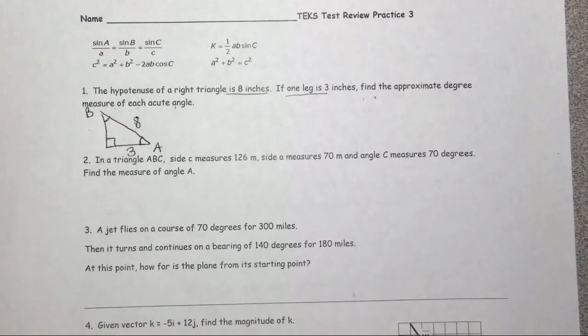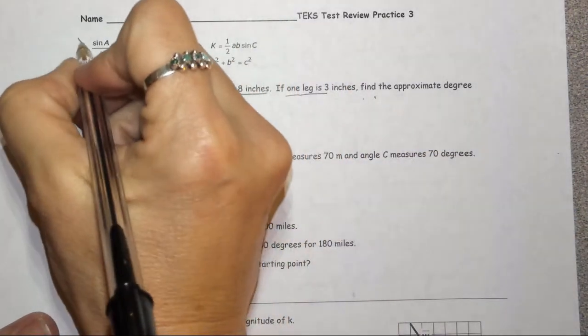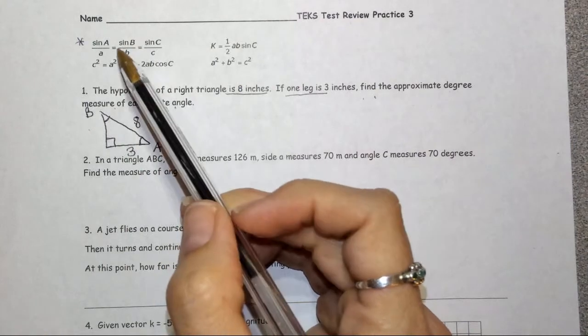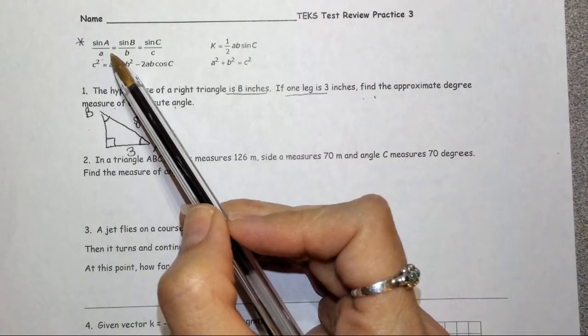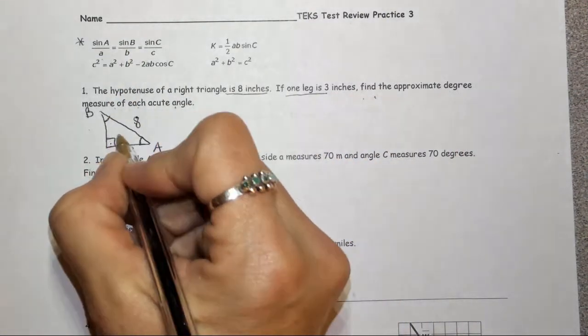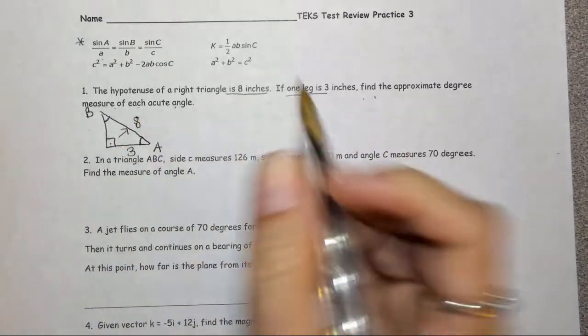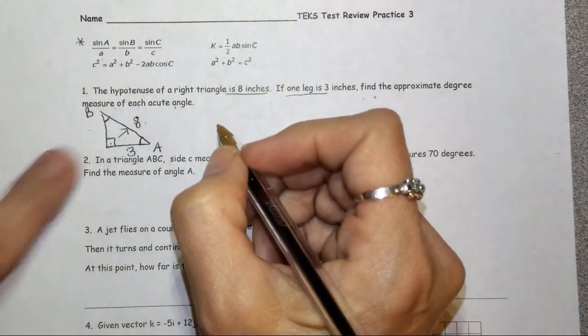So this is a right triangle. Therefore you could use SOHCAHTOA. But I'm going to use law of sines. And law of sines is this formula right up top. It says if I have an angle and its opposite side, I can set it equal to another angle and its opposite side. So I do know that this is 90, and I know the opposite side is 8. Because I have an angle and an opposite side, I can use law of sines.